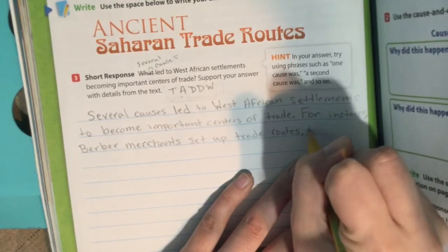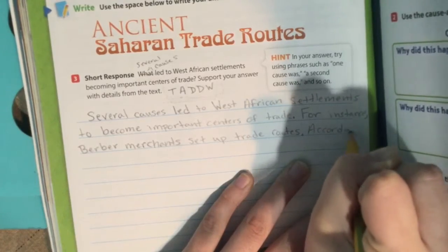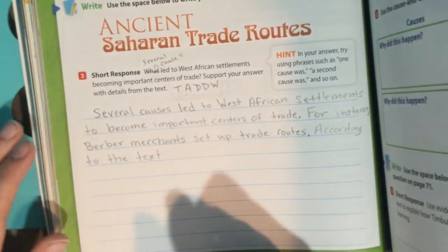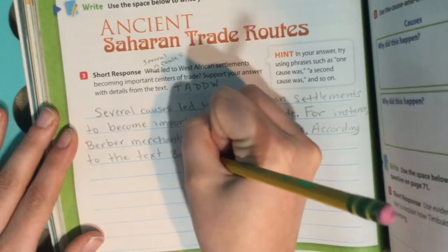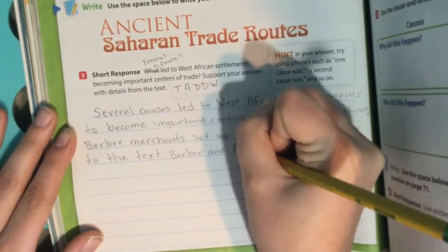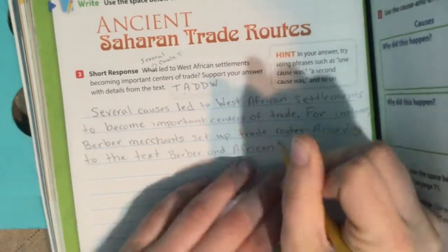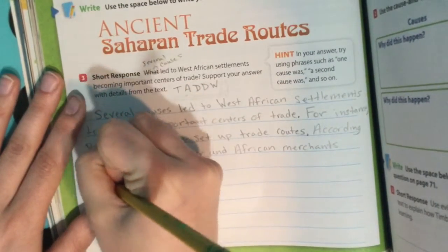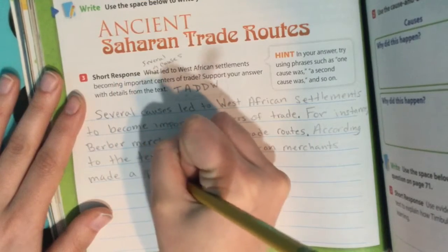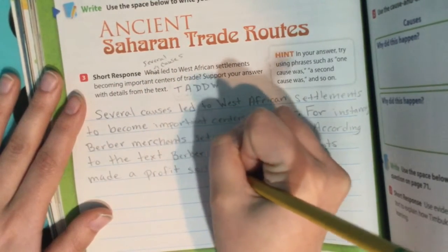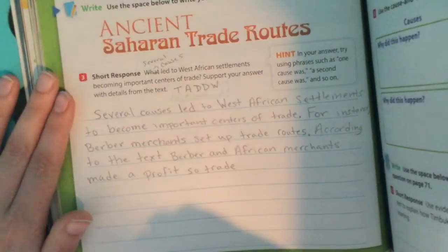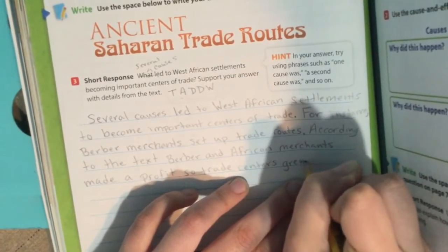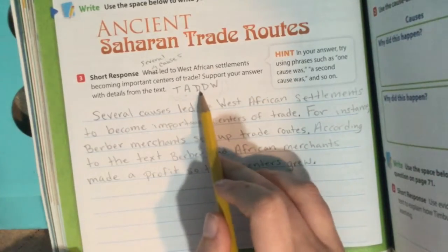So I'm going to switch it up. I'm going to say according to the text, Berber and African merchants made a profit, so trade centers grew. Now, remember how I mentioned next year you might have more than 2 details.